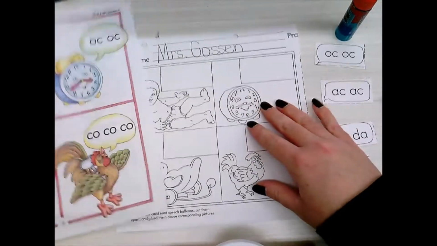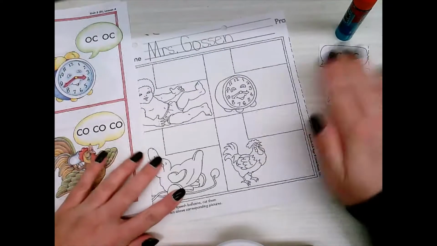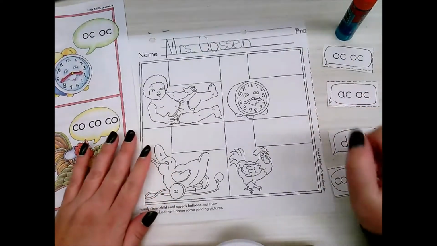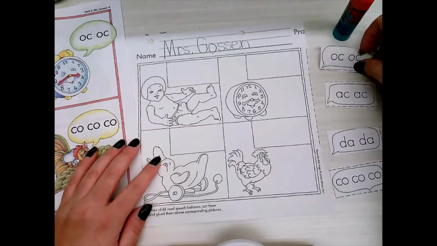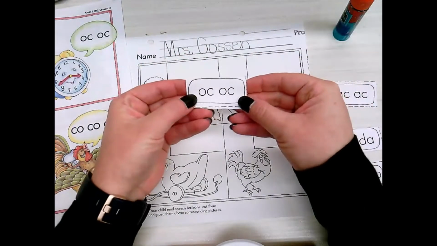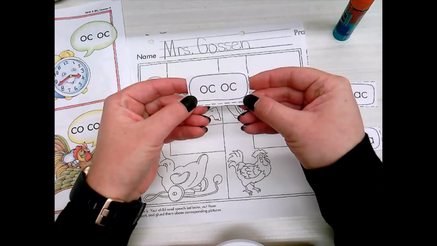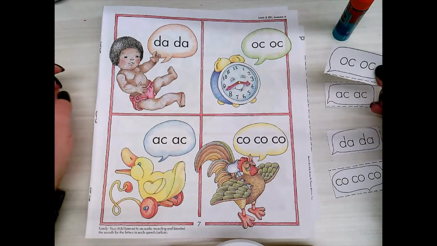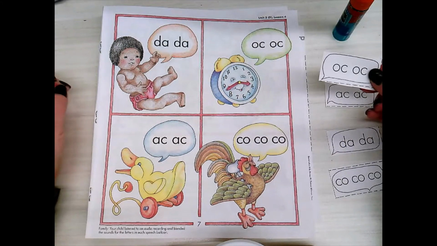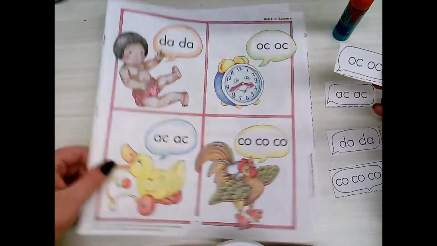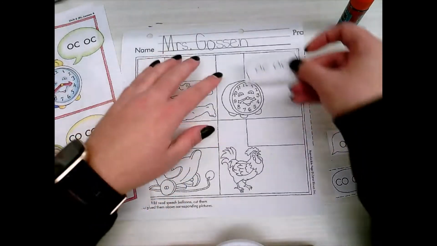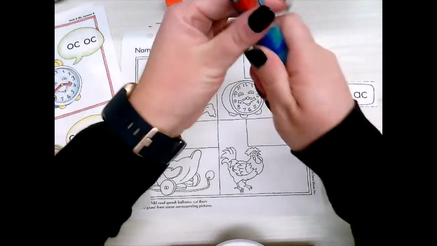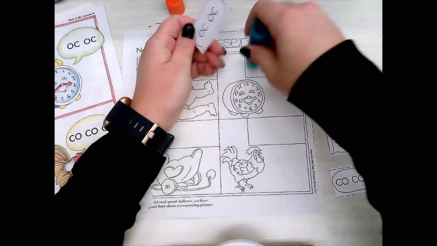So now we are ready to decide which toy has which speech bubble. So let's look at the speech bubble that says ack, ack. And then let's remember on this page, which toy said ack, ack, ack, ack? Do you see which one? Yes, it's the clock. The clock was supposed to say tick-tock, but instead it was saying ack, ack. So let's glue that down.